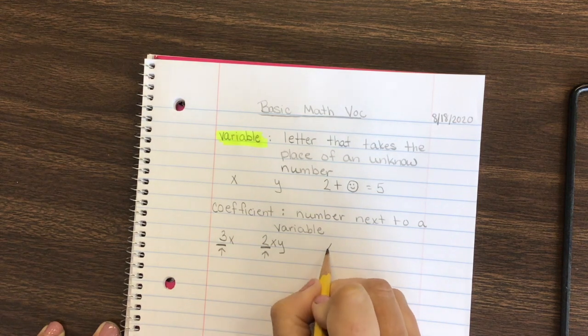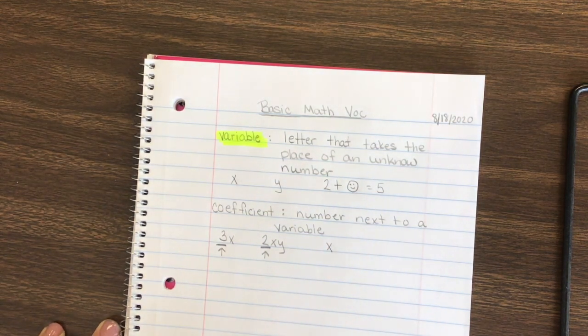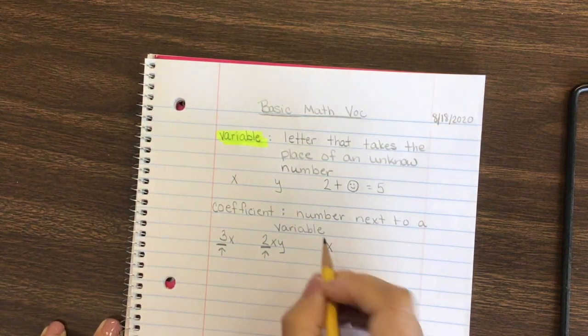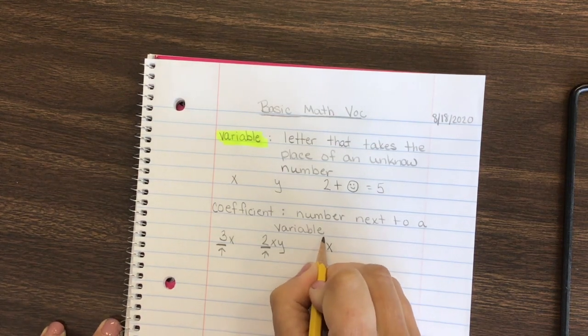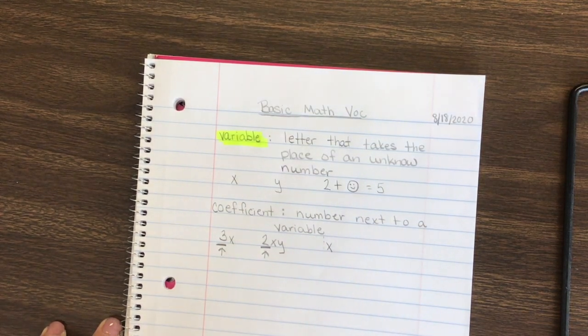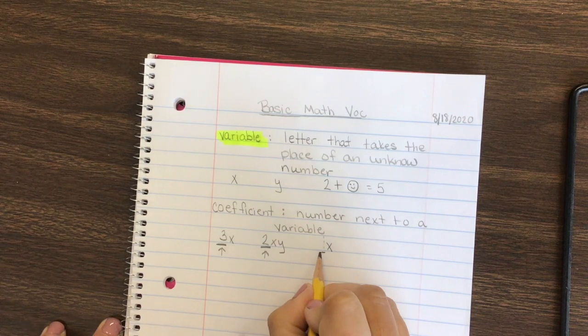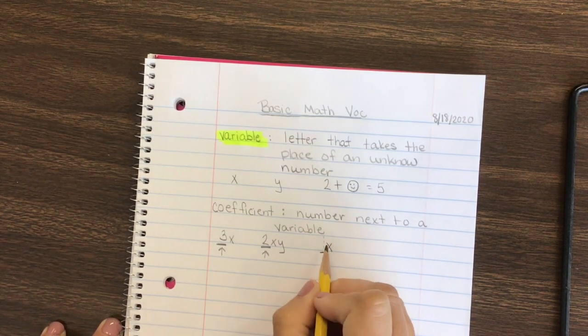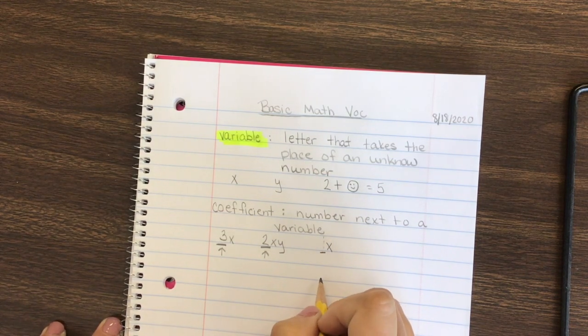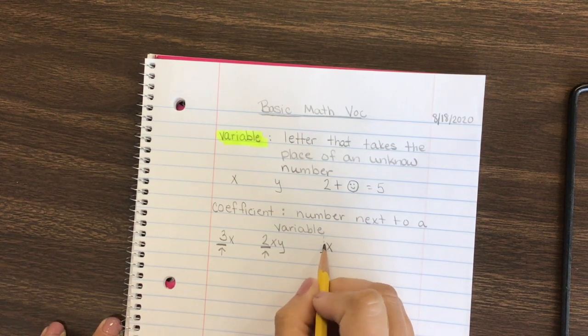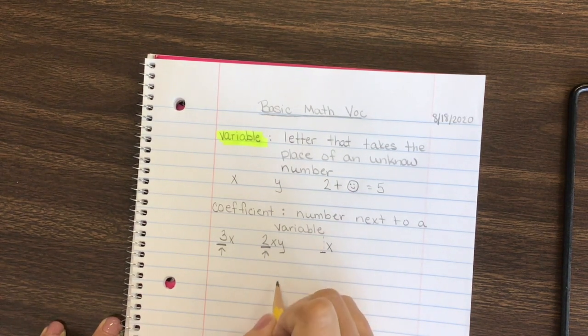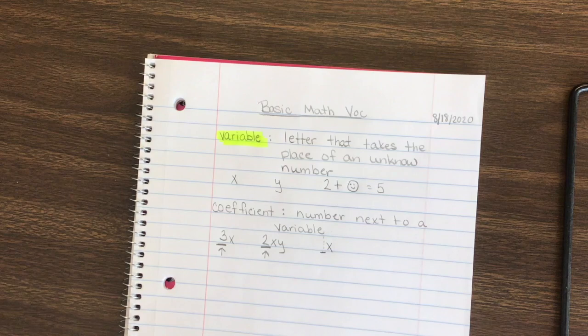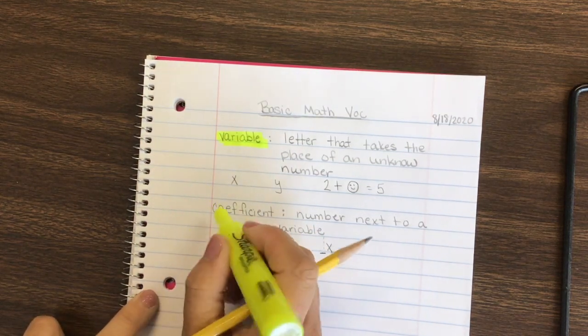If we have just a variable, many times people think that there's no coefficient. Well, remember, anytime it's just alone, there's an imaginary 1 there. We can think there's a 1 there, so the coefficient is 1. You can have fraction coefficients, decimal coefficients, whole number coefficients. So we always know that any number beside a variable is a coefficient. And you can go back and highlight.